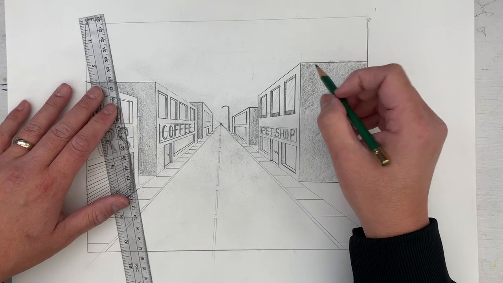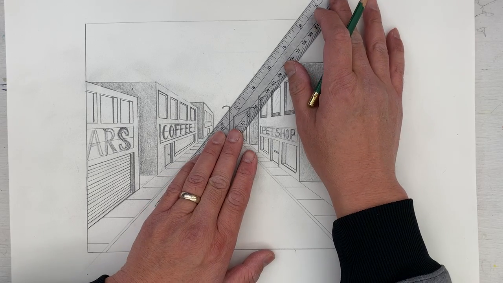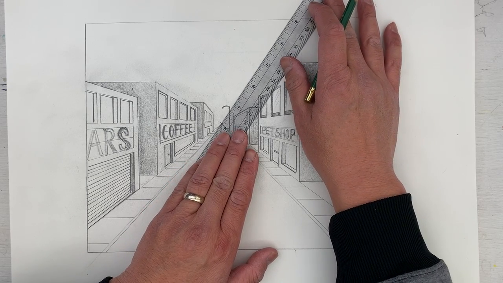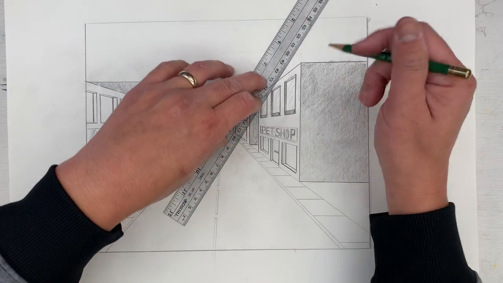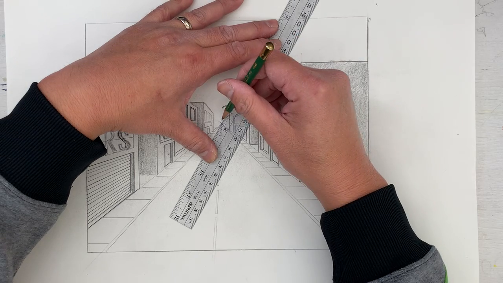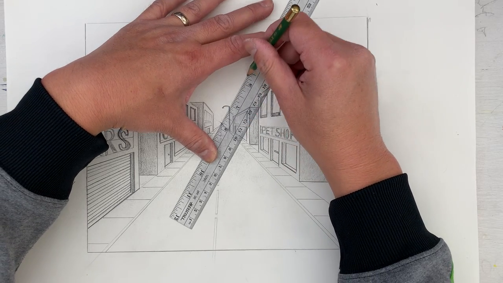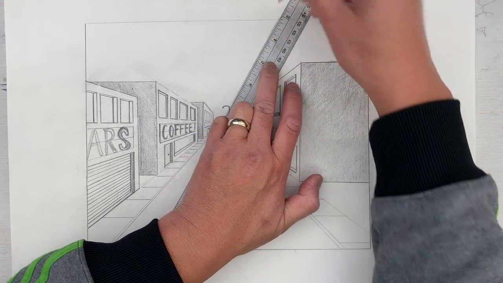Just like so. And then from that same kind of angle, we can figure out how far away the next one needs to be, or how tall the next one needs to be. And that's going to be pretty tall. Think about it. From there, all the way out there.